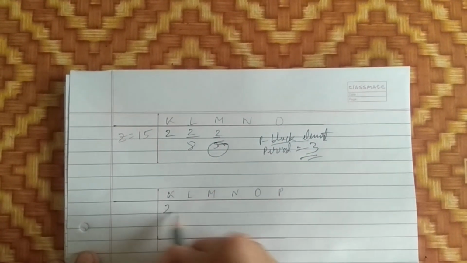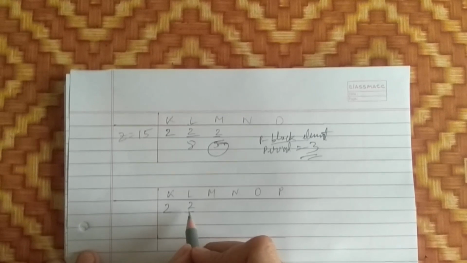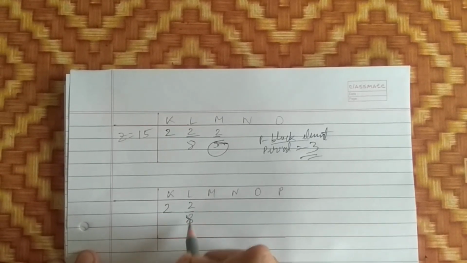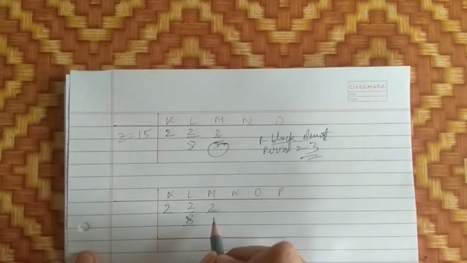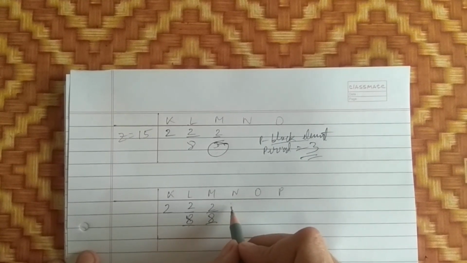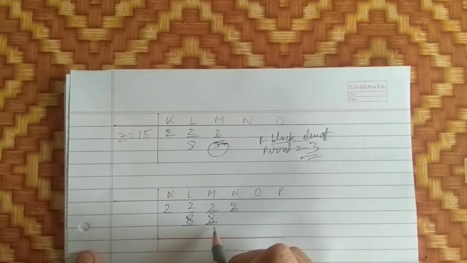So let's see: 2 electrons here, 2 electrons here. Then we check n-2 is okay, n-1 is fine, so we go to 8 here, again 2 here. We check n-2 is fine, n-1 is fine. We go to 8 here, and check again that n-2 is fine, n-1 is not fine.